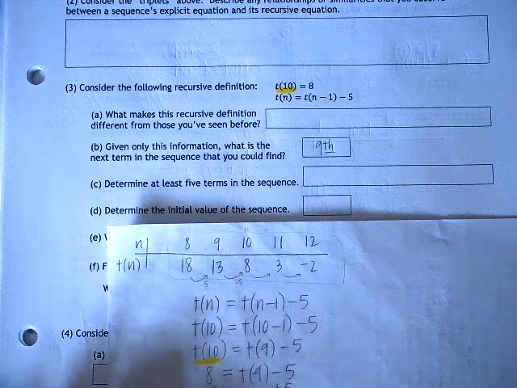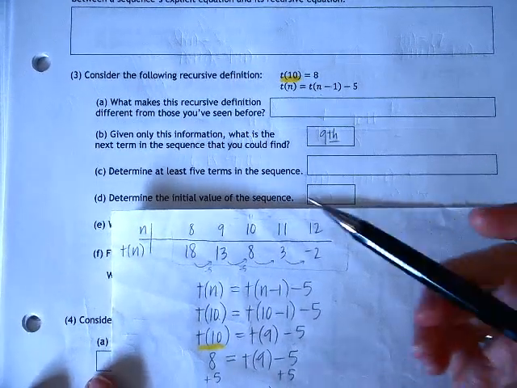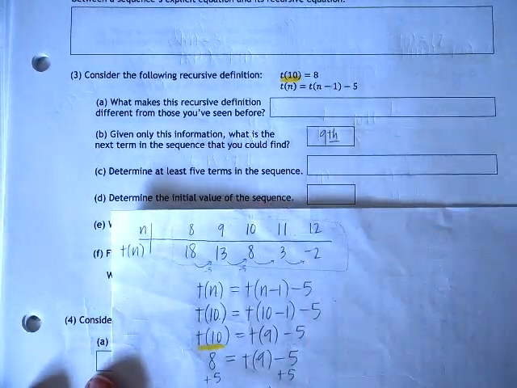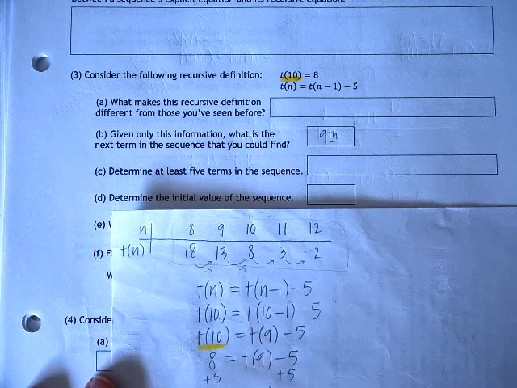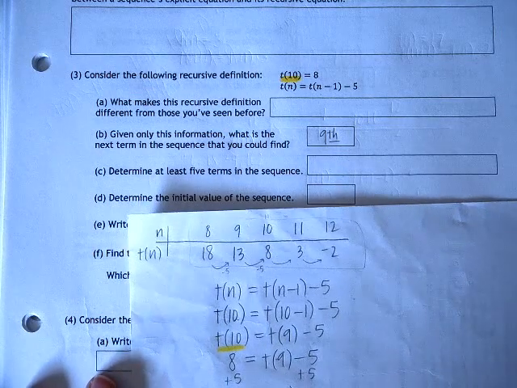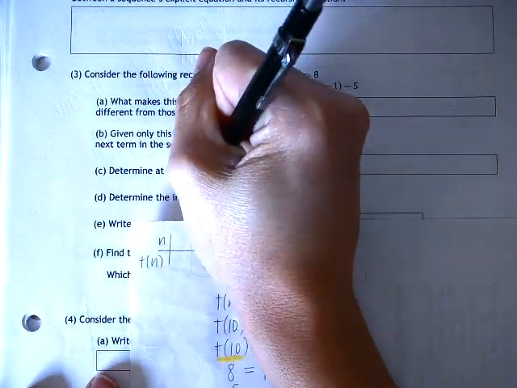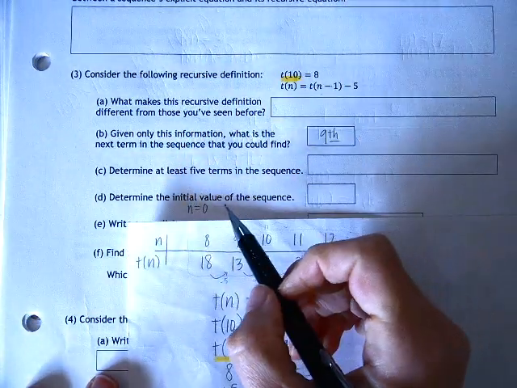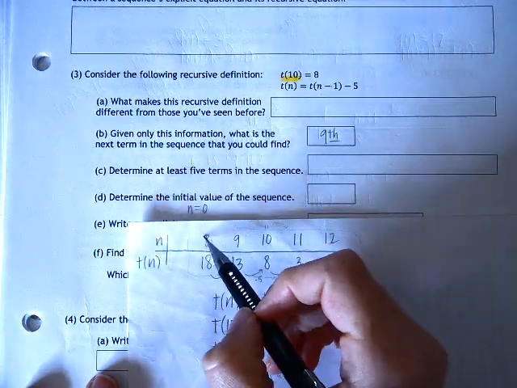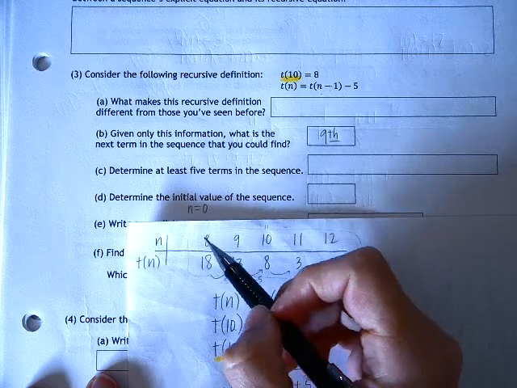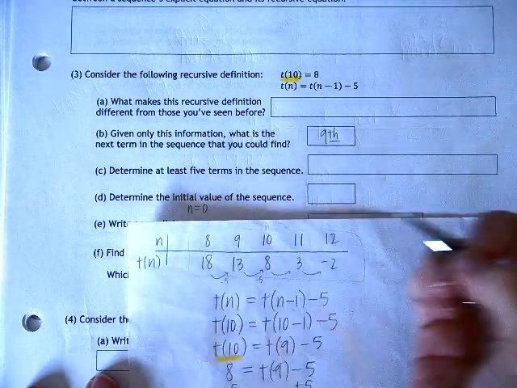Now in letter D, we have to do a little bit of critical thinking, because it says to determine the initial value of the sequence. As you probably recall, the initial value is the 0 term in the sequence, and that is quite far away from what we have in our current table.